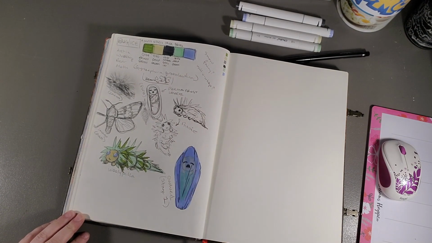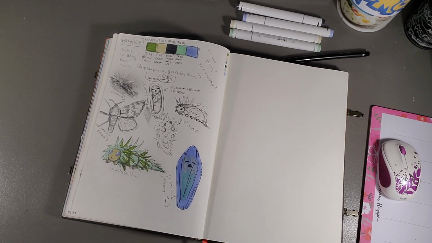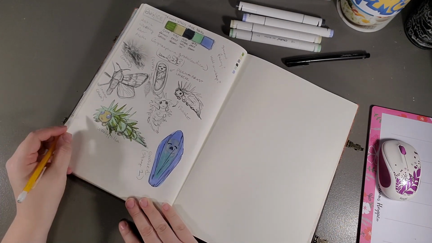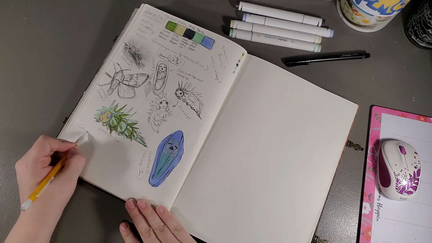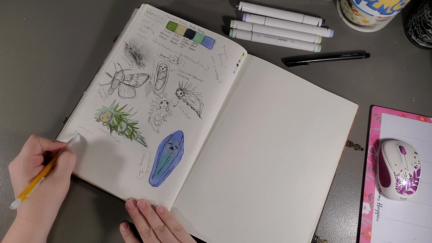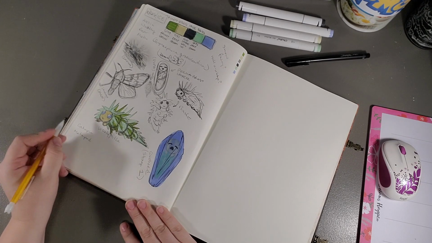All right. Yeah, I really like this. I'm really digging it. So, what are we going to call you? So, if we look at, I'm just going to go by Generation 1 for right now, because those are the ones I know by heart.